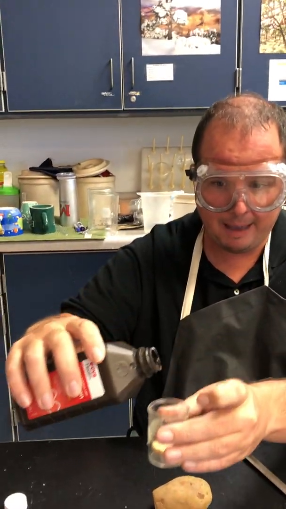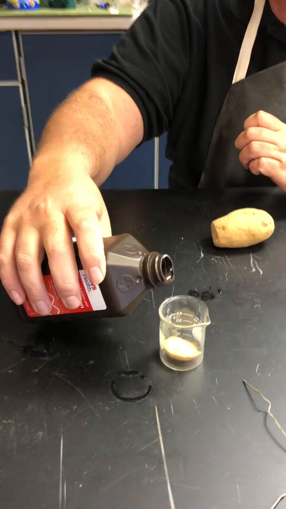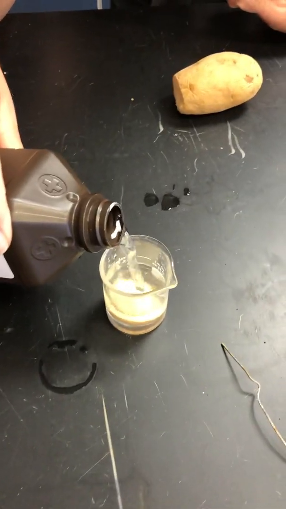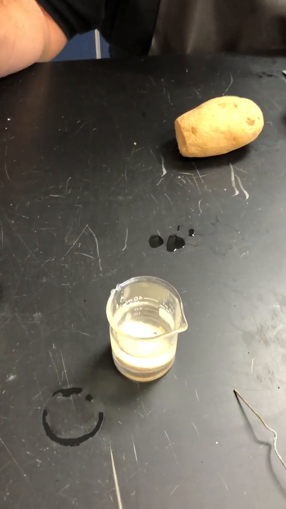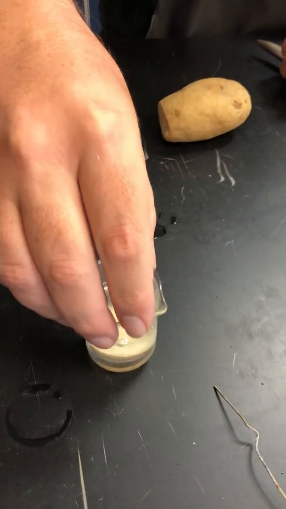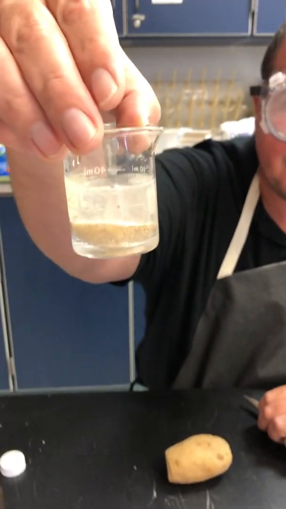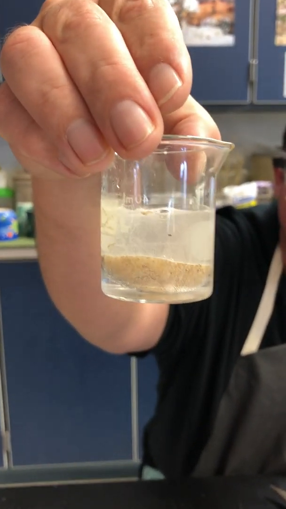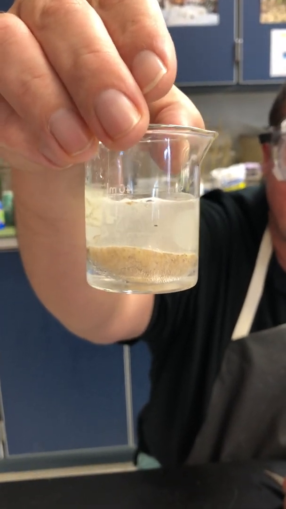So I'm going to add this H2O2, which I know pairs up with this catalase, and we're going to see what happens. I'm going to pour it down there. Be careful. So the question is, is a chemical reaction happening here or not? So what do you guys see? Can you see all those little tiny things coming off of there?